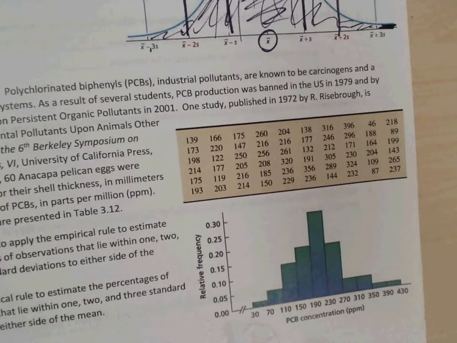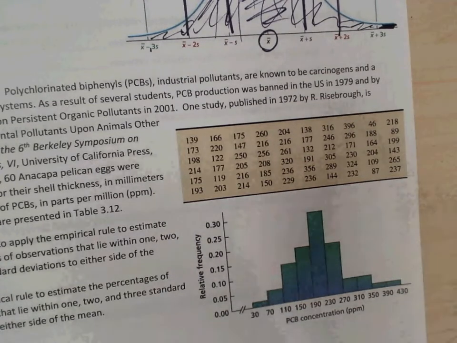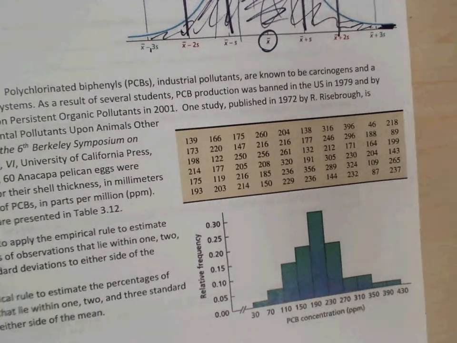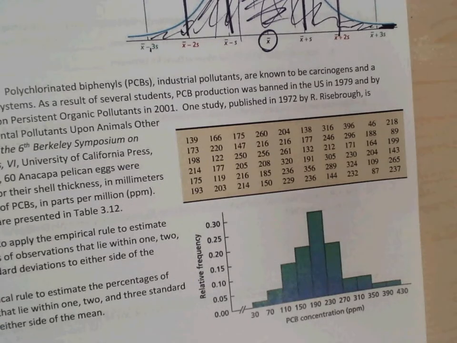Another real life connection we have here is this example, PCBs and pelicans. PCB is polychlorinated biphenyl. It's an industrial pollutant. Industrial activity creates this pollutant, known to be carcinogenic and a great danger to natural ecosystems.